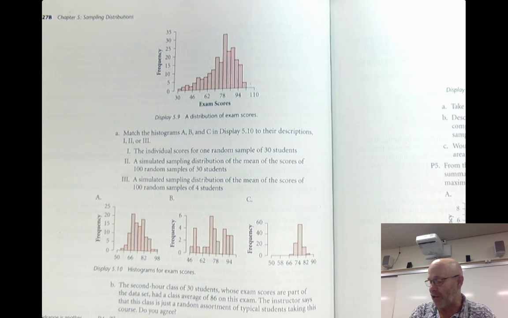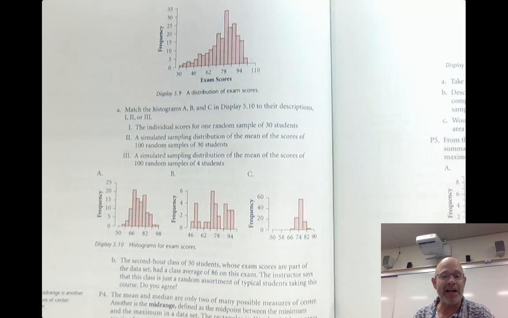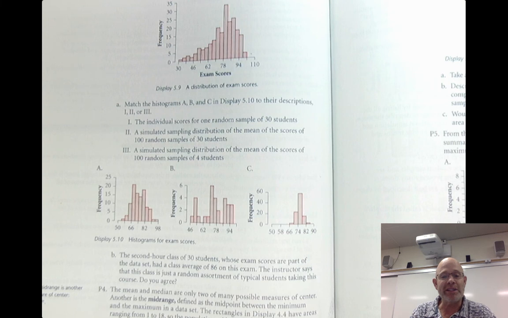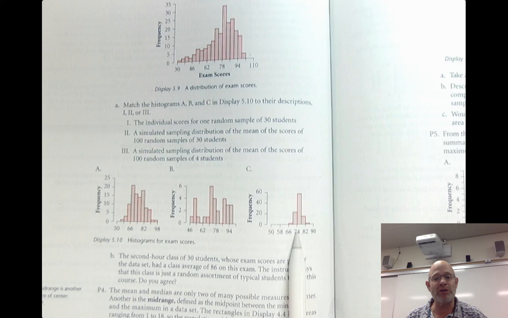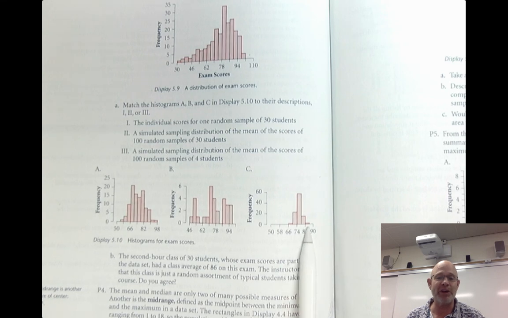The last question here says the second hour class of 30 students, whose exam scores are part of the data set, had a class average of 86. The instructor says that that's just a random assortment of typical students. Do we agree? In other words, she's trying to see if her class is better than an average class, and she says no, it's just random. So an average of 86 with a sample size of 30. If you look at this distribution here, these are the ones with sample size 30. Notice, it's almost impossible to get an average of 86.